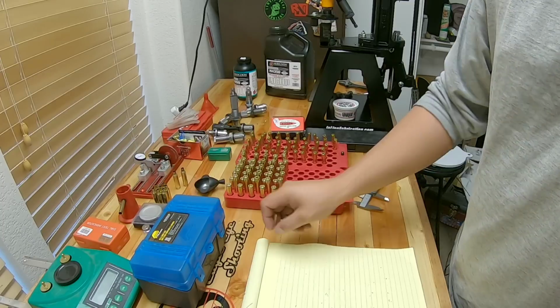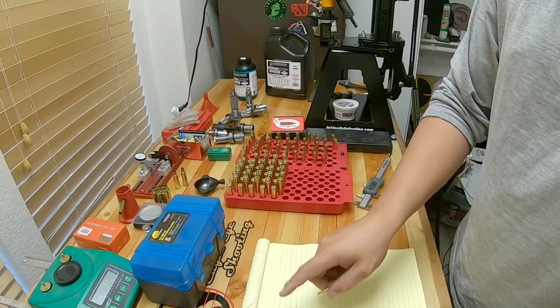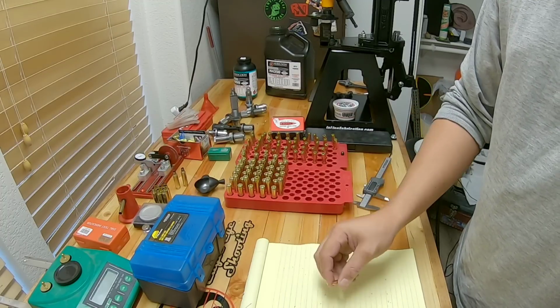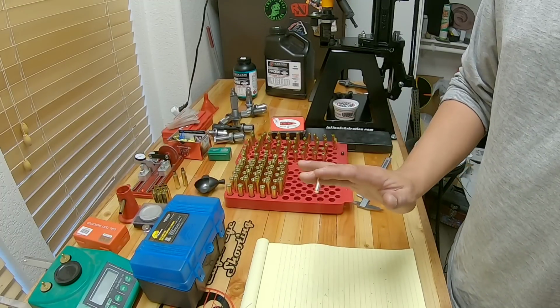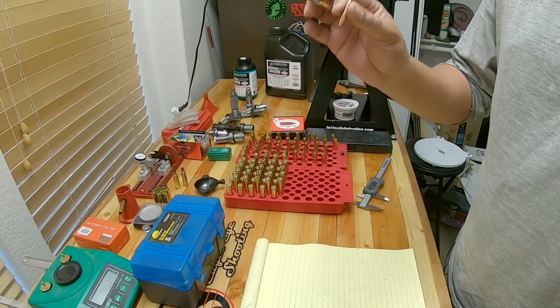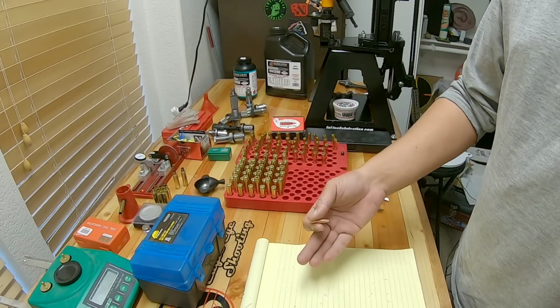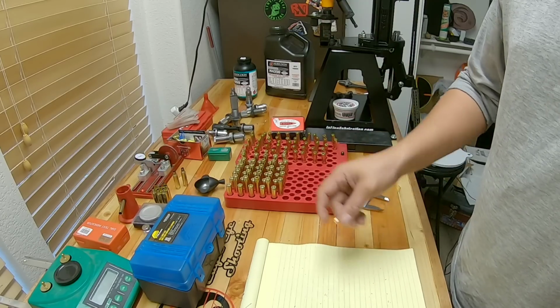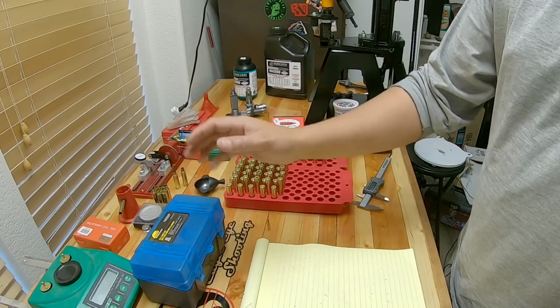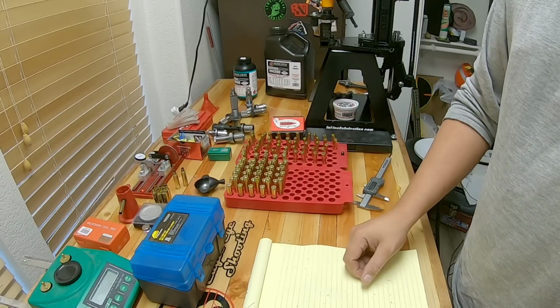Where you're going to see the standard deviation and extreme spread numbers come into play is when you're shooting around 1,000 yards, 800 yards, whatnot. That's when the velocities start really showing in your vertical dispersion. Your points of impact will change at that distance. Around 500 yards or closer, you're not going to see it as much, with the same load, assuming that everything is reloaded as uniform as possible.